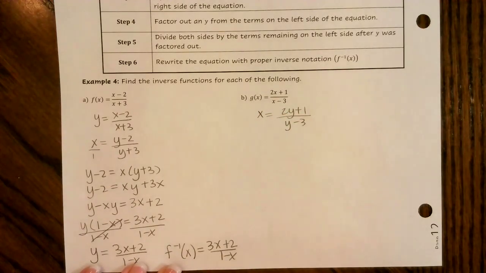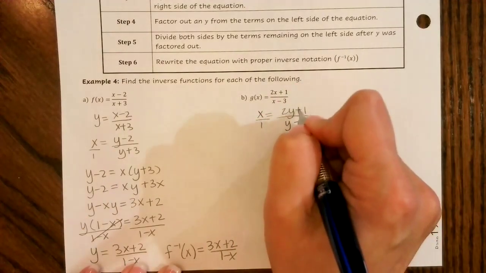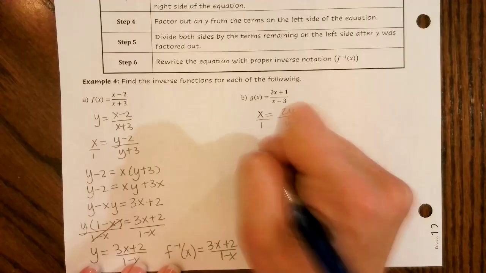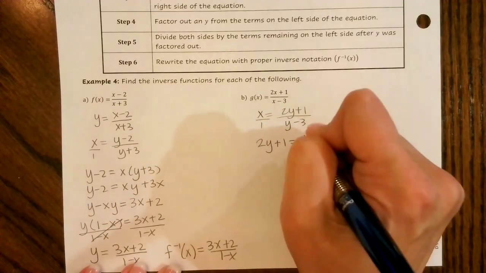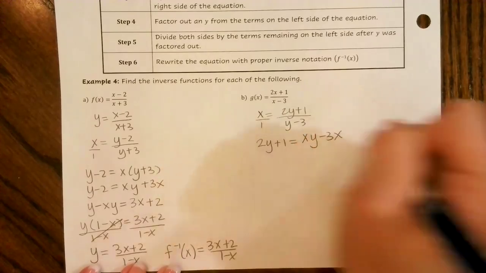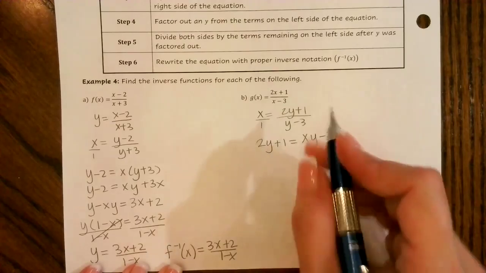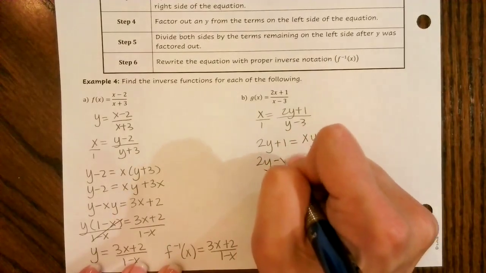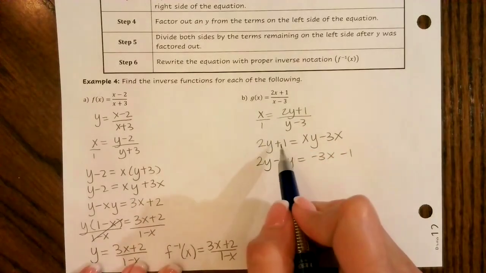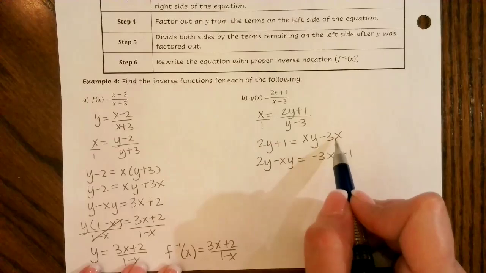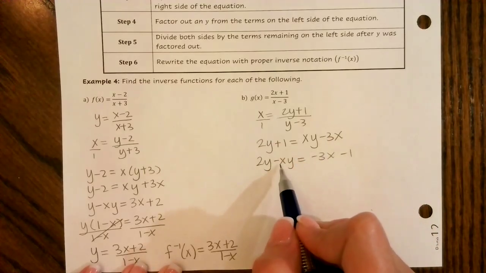Now I cross multiply, and so that's over 1, so 2y plus 1 times 1 is 2y plus 1. When I multiply here, I get xy minus 3x. I'm going to get the y's on one side, everything else on the other side. So I get 2y minus xy equals negative 3x minus 1. I subtracted this 1 to get it to the other side, and I subtracted that xy to get it to the other side.